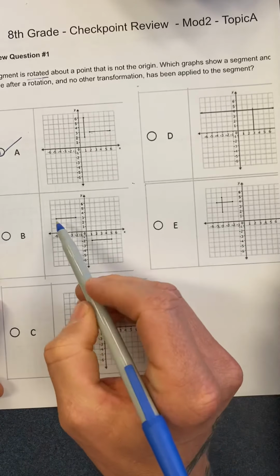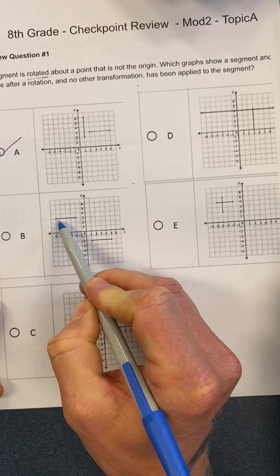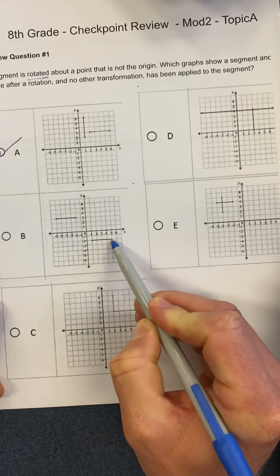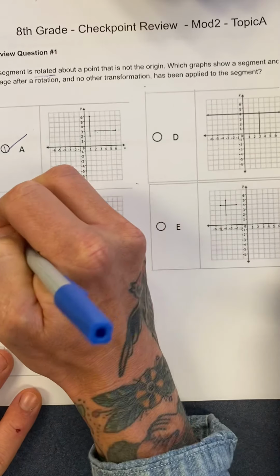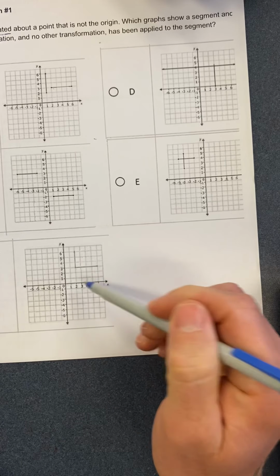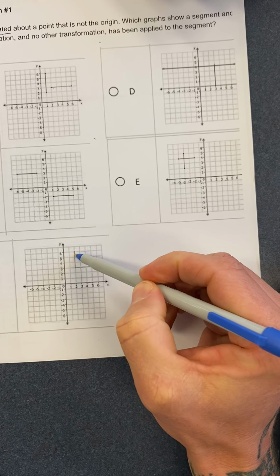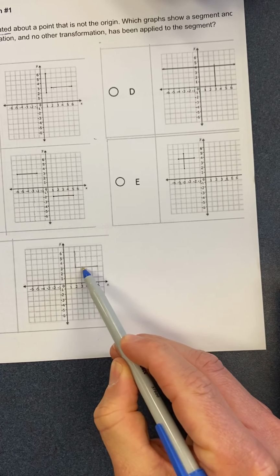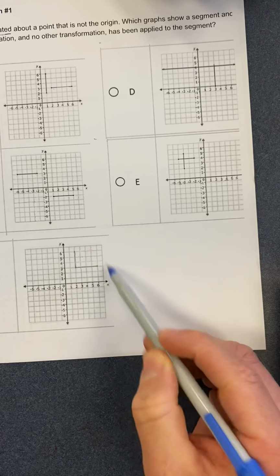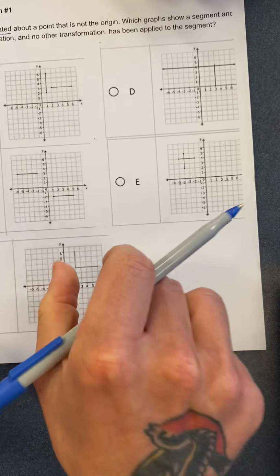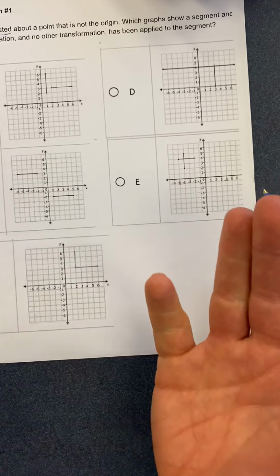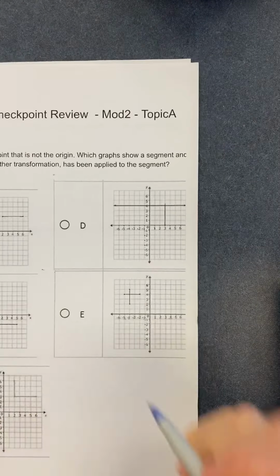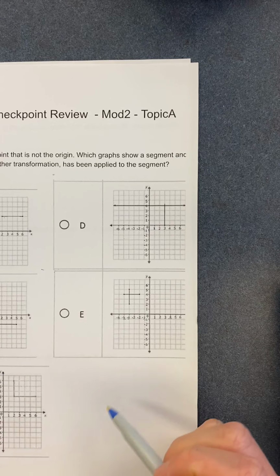Let's look at B. Here's the original segment. This one is 1, 2, 3, 4. This one is 1, 2, 3, 4. So this could also be a rotation. Let's look down at C. 1, 2, 3. 1, 2, 3, 4. Well, this can't be a rotation because the original and the rotated are different lengths, and we know the size doesn't change. So this is out.